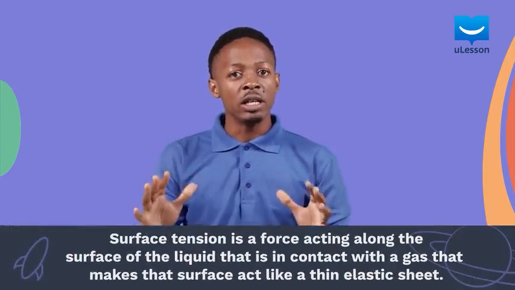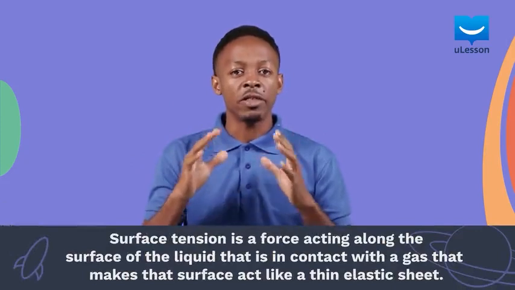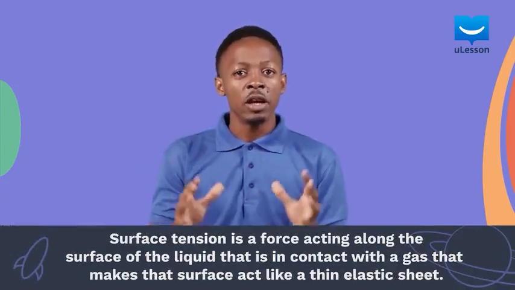Now, surface tension is a force acting along the surface of a liquid that is in contact with a gas that makes this surface act like a thin elastic sheet. Surface tension is due to the forces of attraction between the molecules of a liquid. To illustrate how this works, let's consider liquid in a bowl.